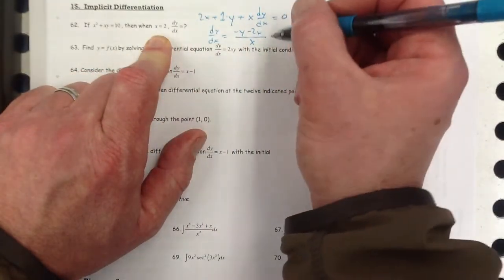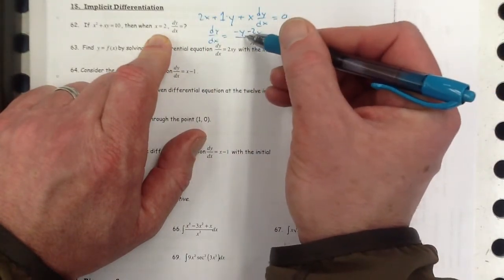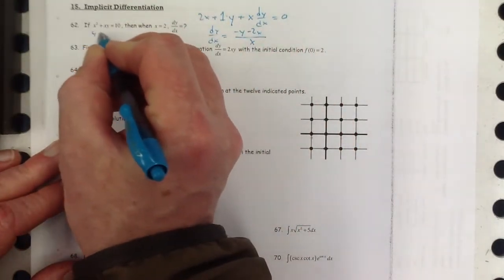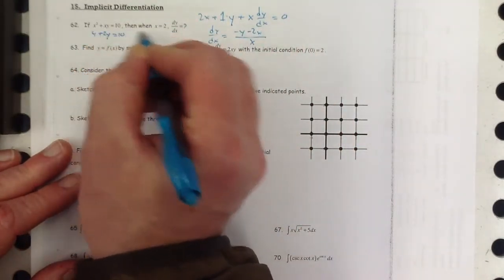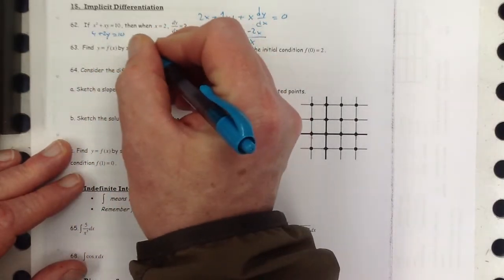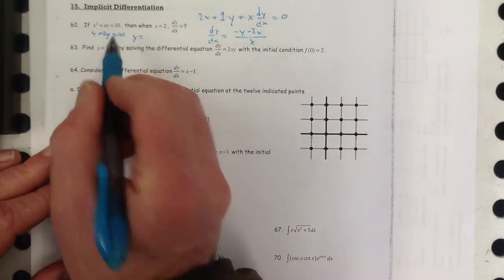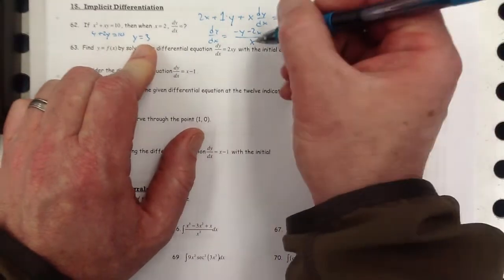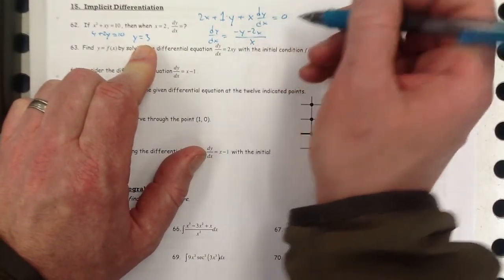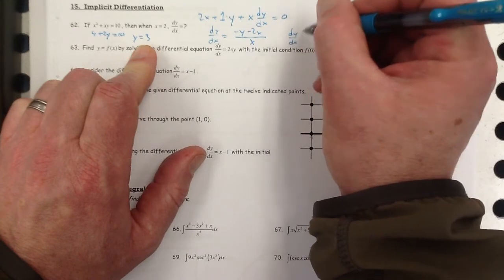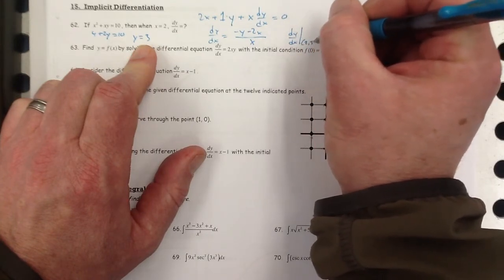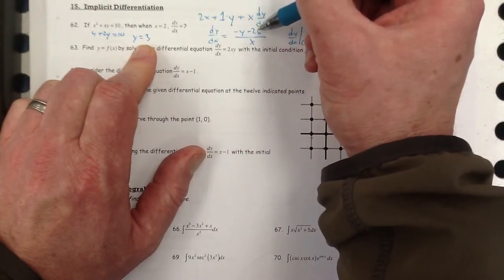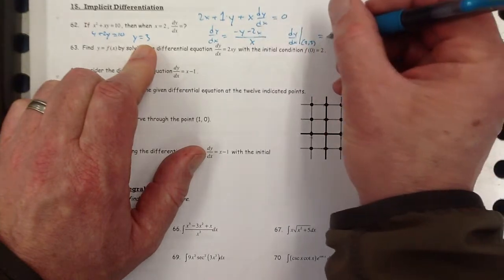And when x is 2, what's dy/dx? Well, I'd need to know the y value also, so I need to go back to here to find that. So here, 4 plus 2y equals 10. That's plugging x equals 2 in here to find the y value, which would be 3. So then I plug in 2 for x and 3 for y into this. So minus 3 minus 4 is minus 7, divided by 2. That's dy/dx at the point (2, 3).